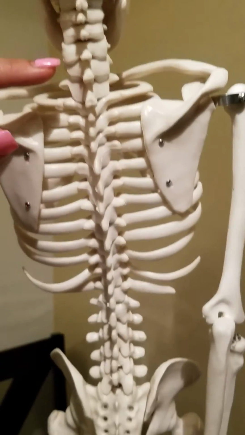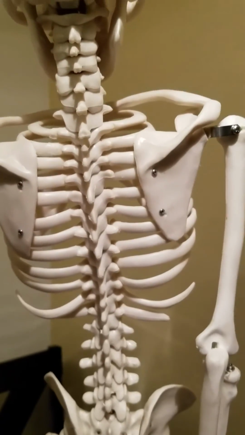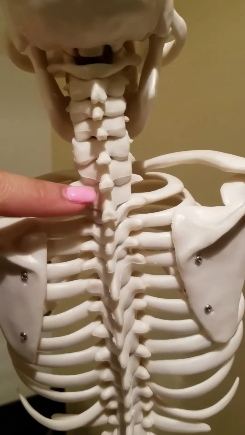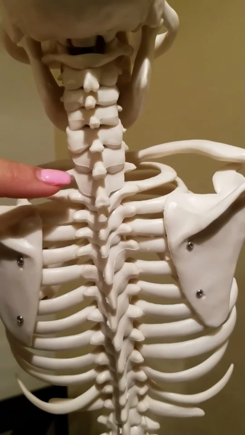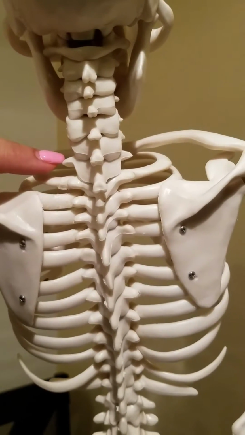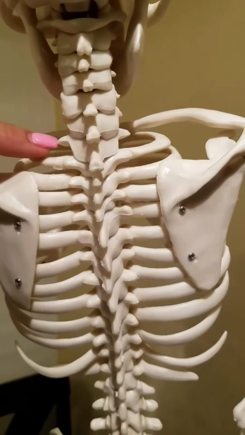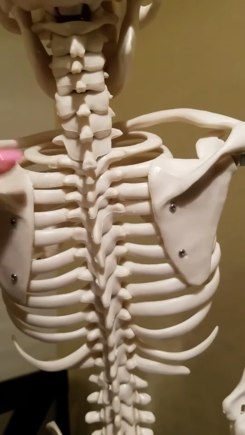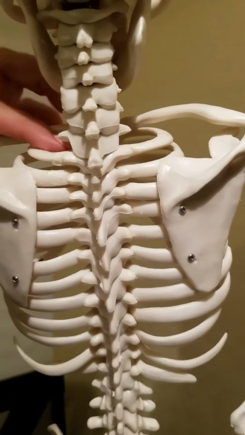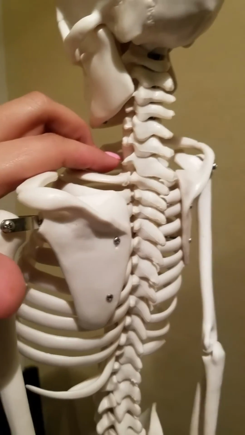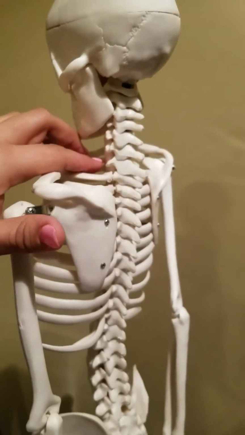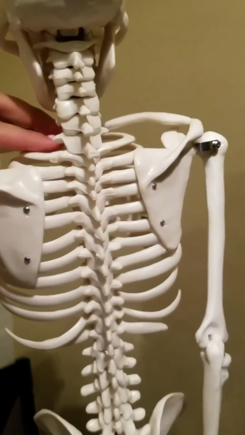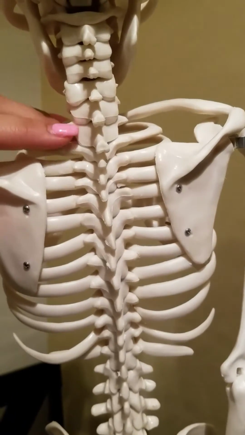There's the spinous process, the transverse process, the intervertebral foramen, and the body, which is in the front. And the intervertebral discs are positioned in between each vertebra.